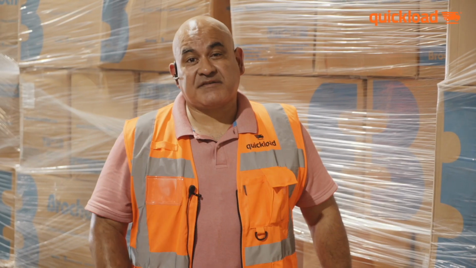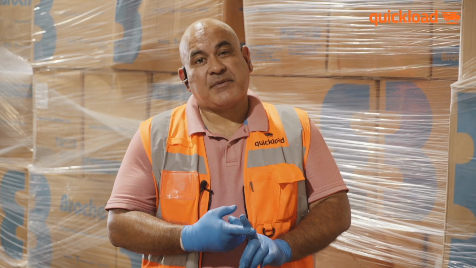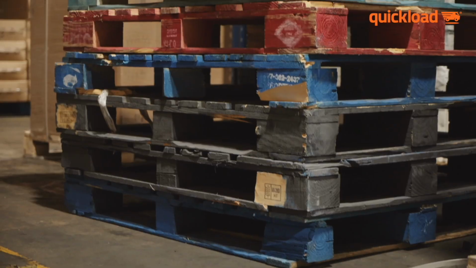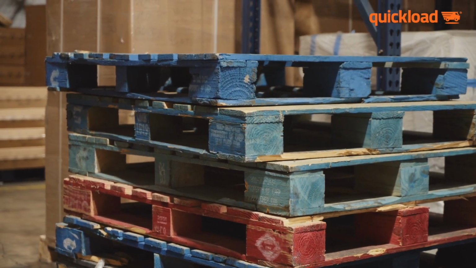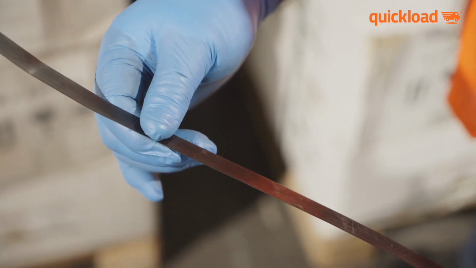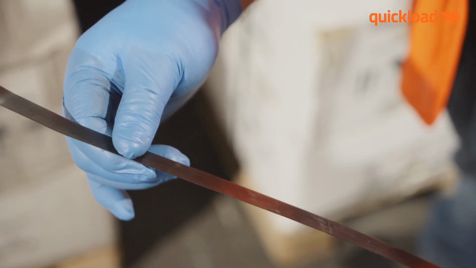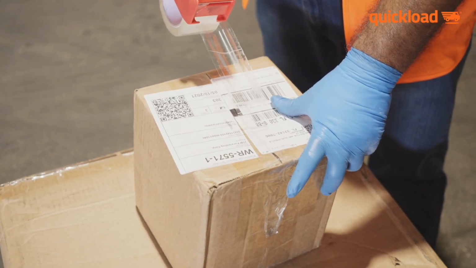In warehousing, there are additional fees involved. The two major fees involved are going to be labor costs as well as any packing materials that we do use. There's two types of pallets that we charge for: grade A pallets and grade B pallets. We also charge for labeling. Another fee involved in warehousing is strapping. In this particular case, metal strapping. Another fee in warehousing is box taping.